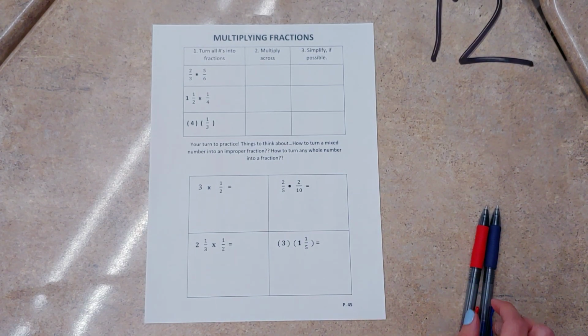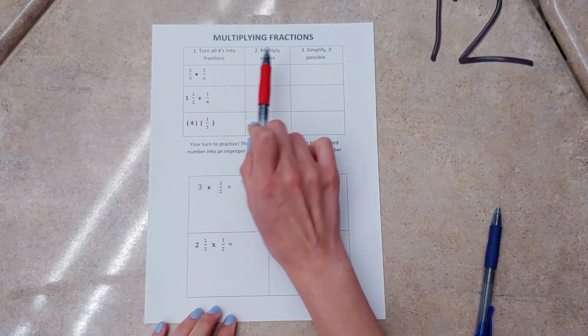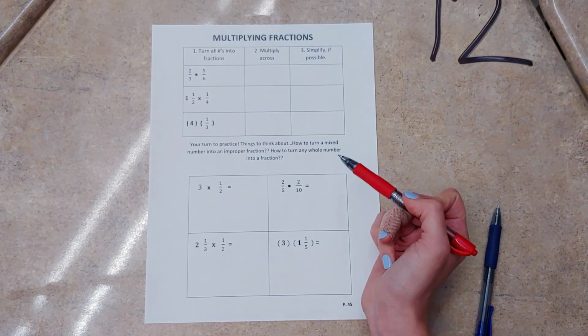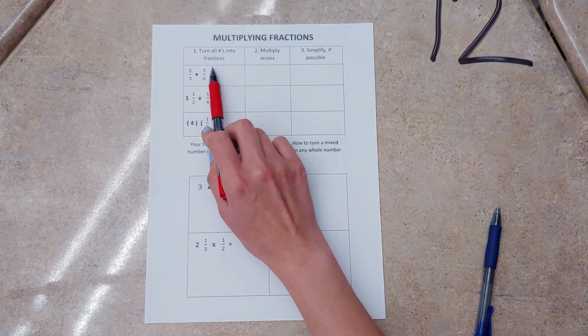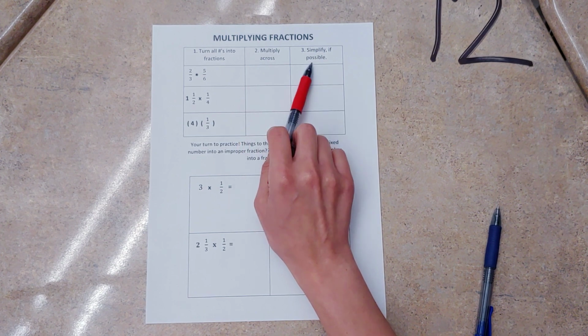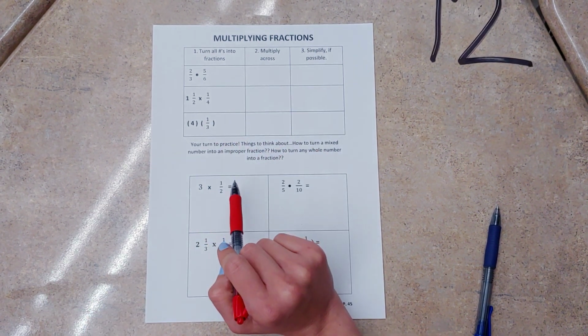All right, today we've got multiplying fractions, and we are just gonna lean on stuff we already know. We've got 3 steps up top, and bada bing, bada boom. We're just gonna follow these 3 steps. Step 1, turn all numbers into fractions. Step 2, multiply across, and then 3, simplify our answer if possible.